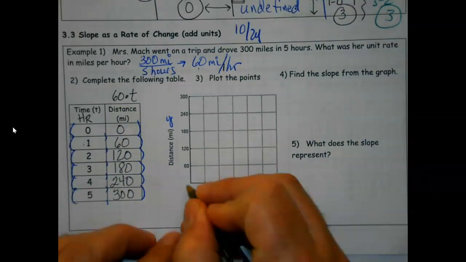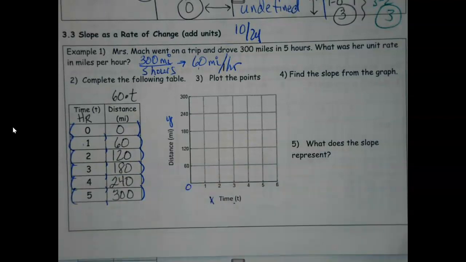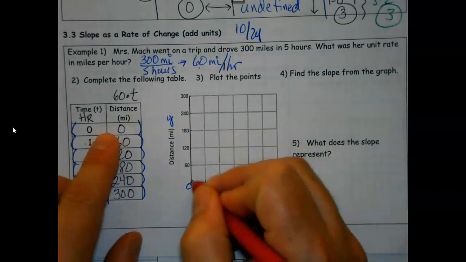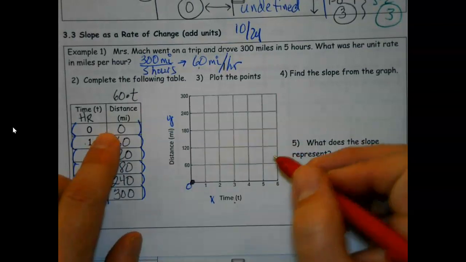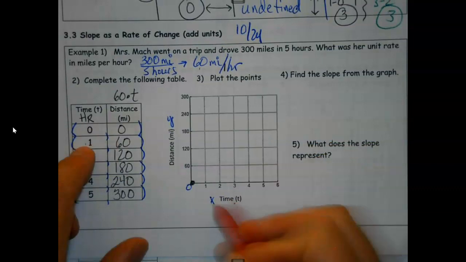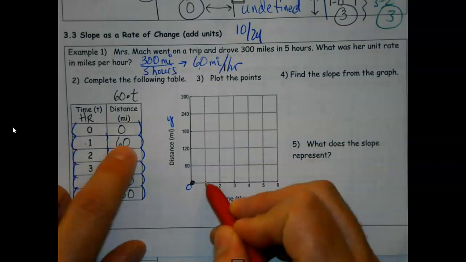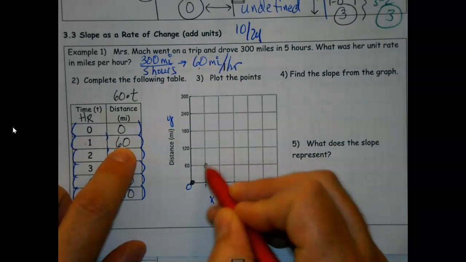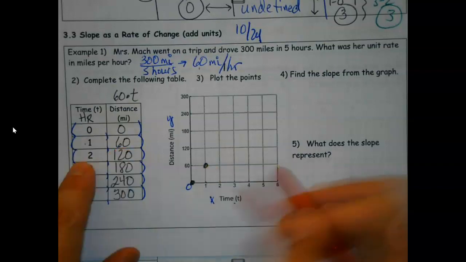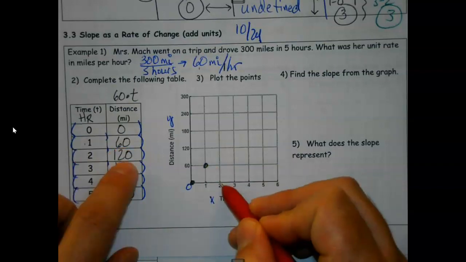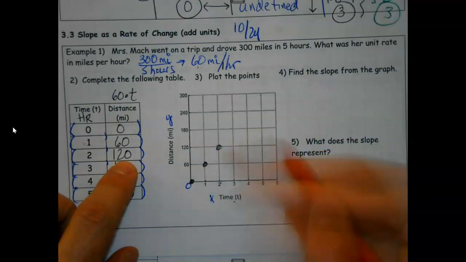So 0 would start us in the corner. We'd start at 0, 0, and put a dot. Then we'd go to where our t value is 1. We'd go up to 60. Put a dot. 2, up to 120, put a dot.